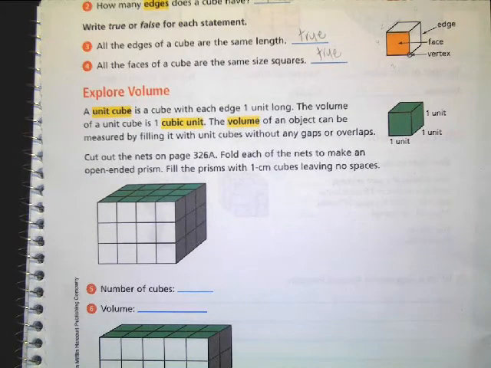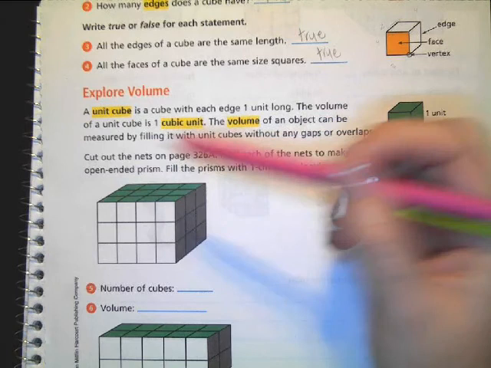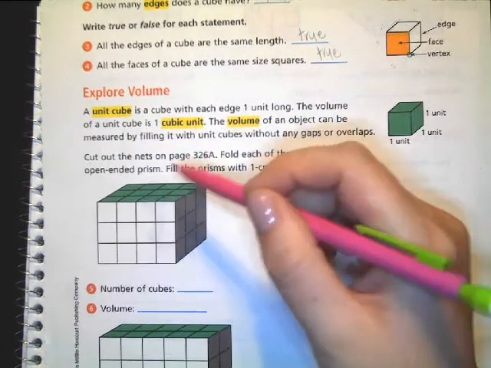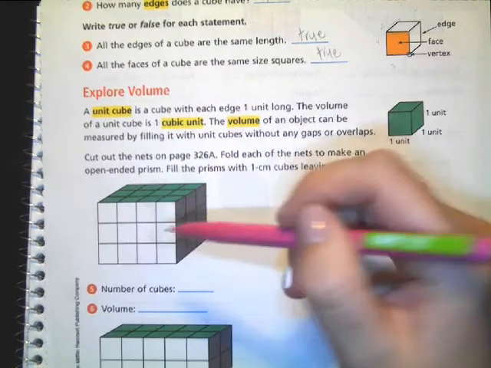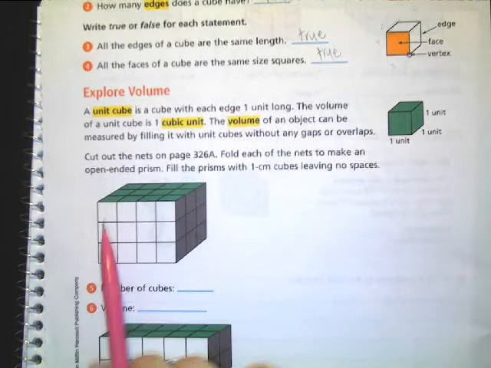The number of cubes. How many cubes do you think are in this shape? So the easiest way to think about this is to think about it like layers.